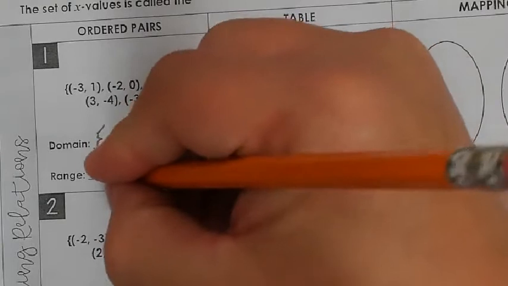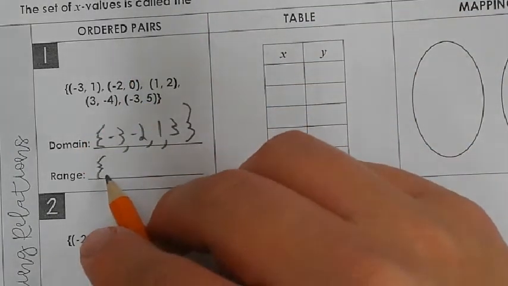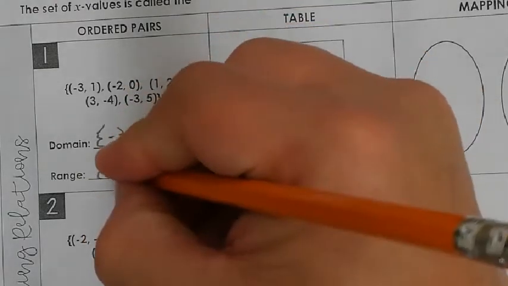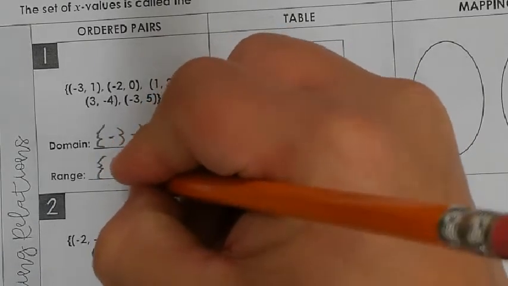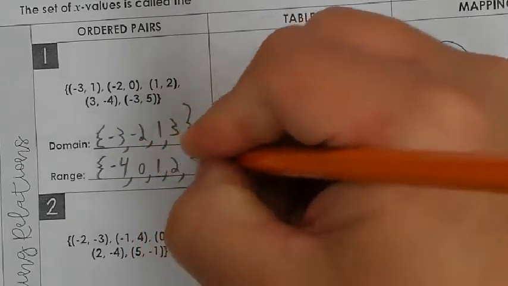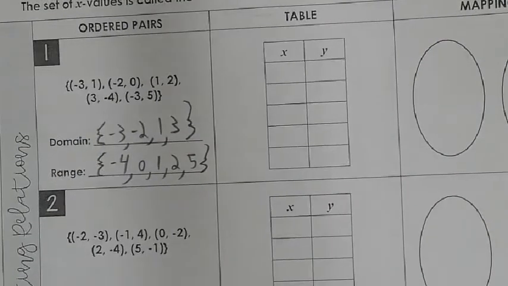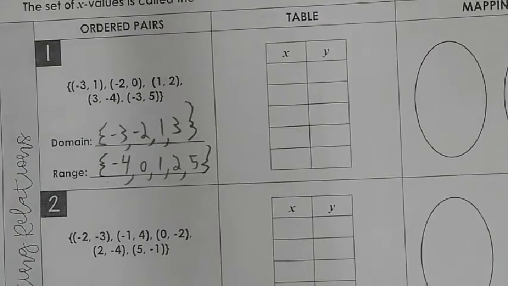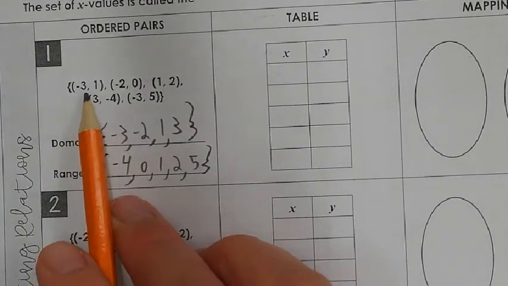So on range, what's the other one? What numbers? Negative 4, 1, 0, 2, negative 4, and 5. Good. Now I like to do least to greatest, so I'm going to put negative 4 first, then 0, 1, 2, and 5. It's okay if you don't, but I try to put in least to greatest. So SOL will put in least to greatest. So just remember that.